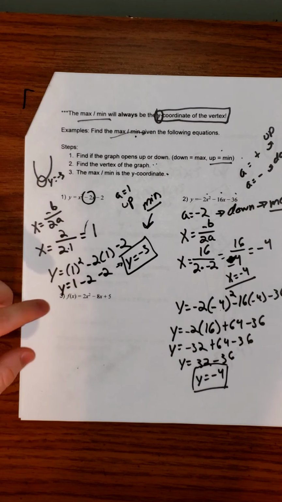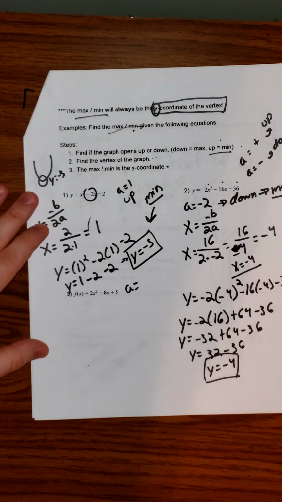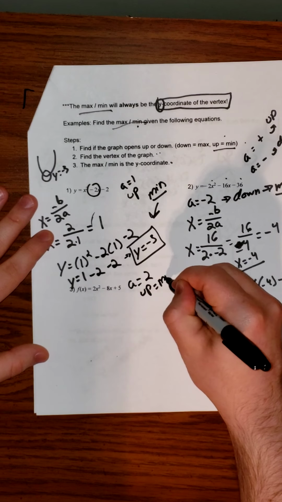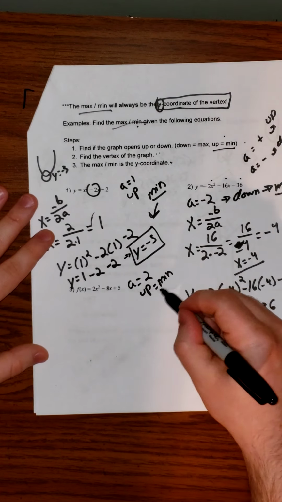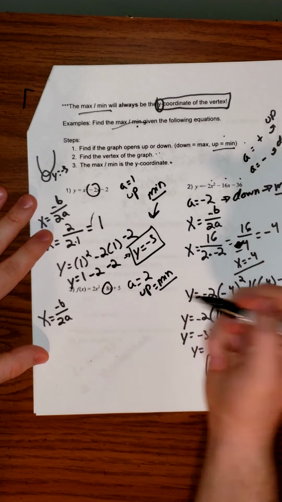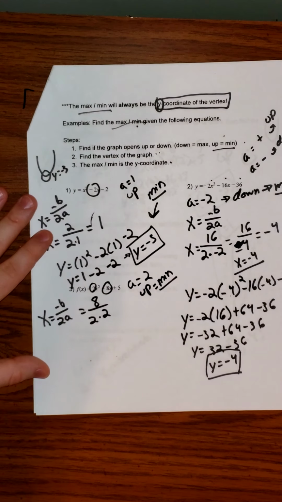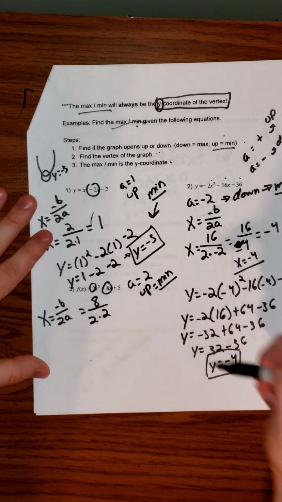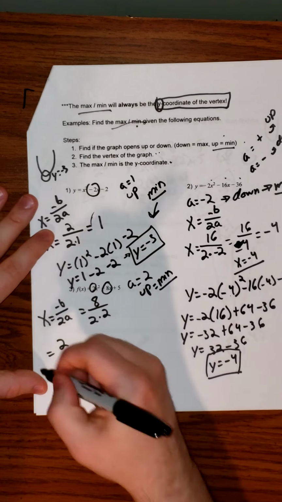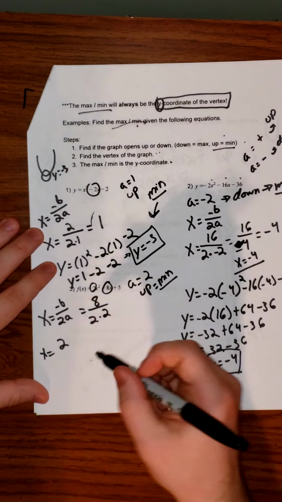All right, last one, and then we're done. First, find a to decide if it opens up or down. A equals 2, so this is an up graph, which means it has a min. Work through your vertex formula. B in this equation is negative 8, so positive 8. A is 2, so 8 over 2 times 2. That's 8 divided by 4, or 2. So x equals 2. I'm going to plug 2 in anywhere I see an x in the original equation.